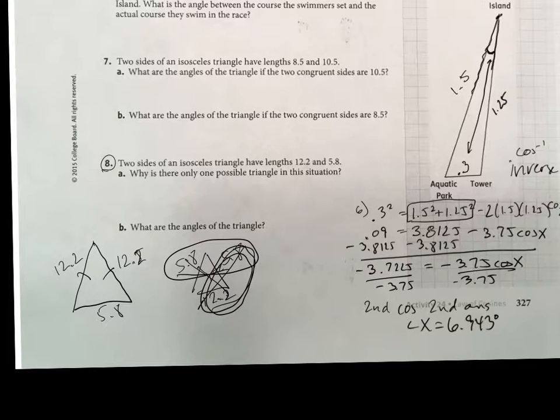So the reason is, again, the sides have to be 12.2, 12.2, 5.8, because the sum of any two sides has to be greater than the leftover or the third side, or you do not get a triangle. I just can't go out in the yard and pick up 3 sticks. Doesn't always make a triangle, and that's why.